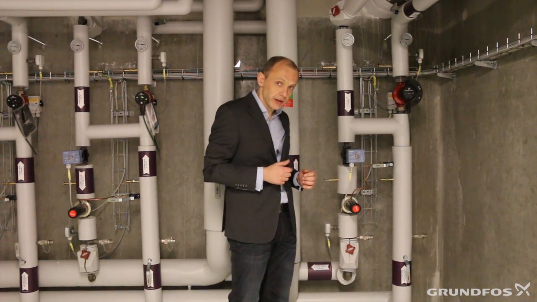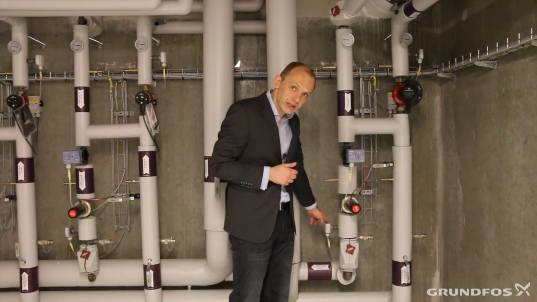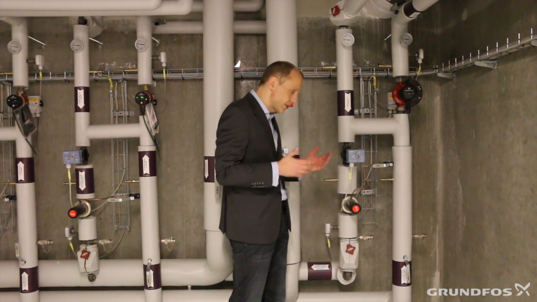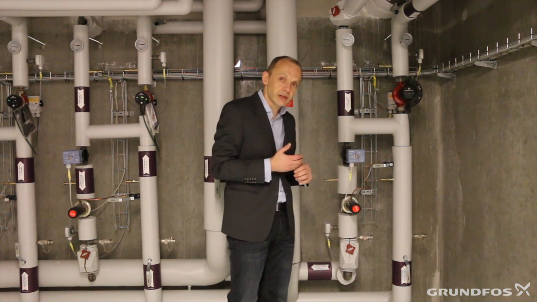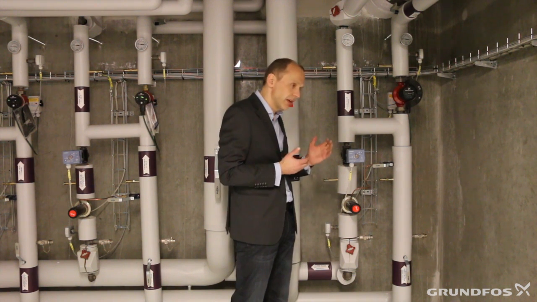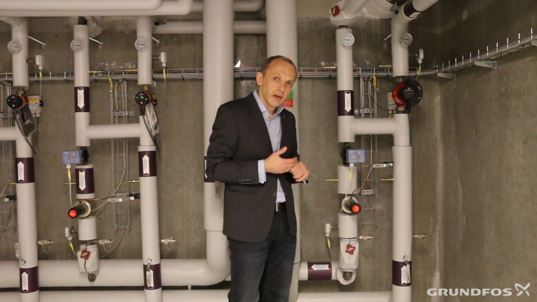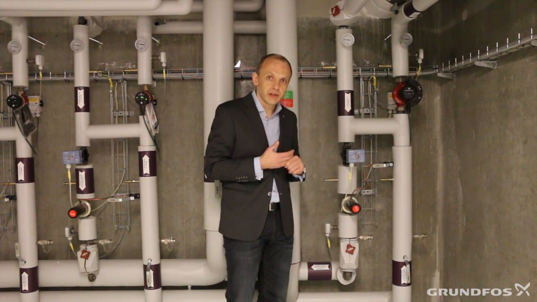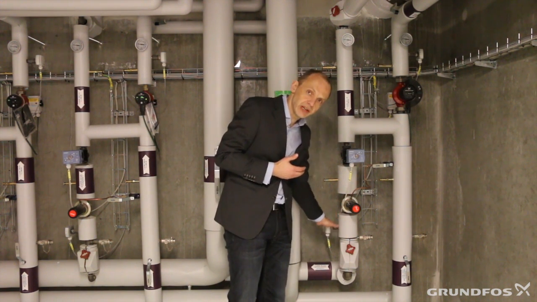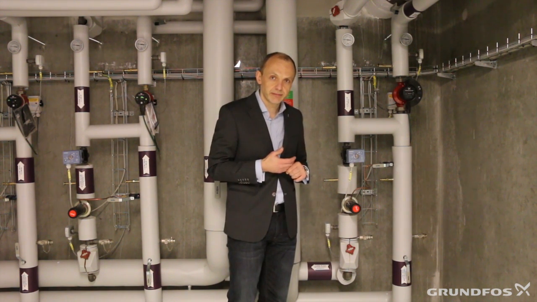On the return side of the mixing loop, we find another temperature sensor, and this sensor monitors the return temperature from the system. And since this system is connected to a district heating plant, it's very important that we are having a sufficiently low return temperature from our systems. And that is important for the district heating plant, because the lower temperature that we have here, the higher efficiency they can achieve on the district heating plant.